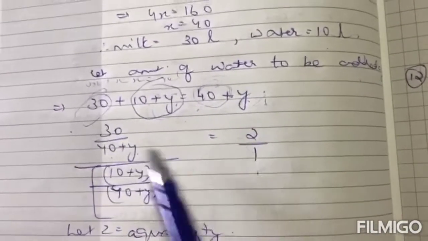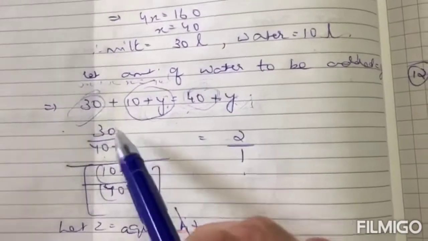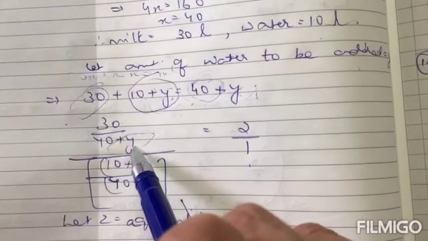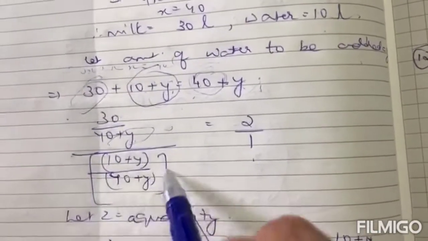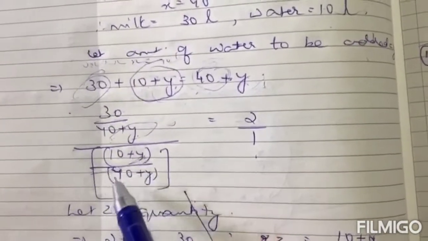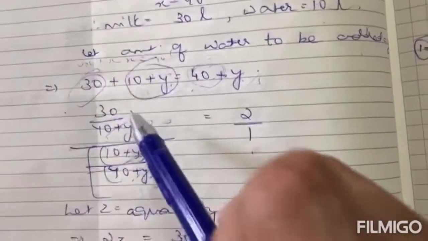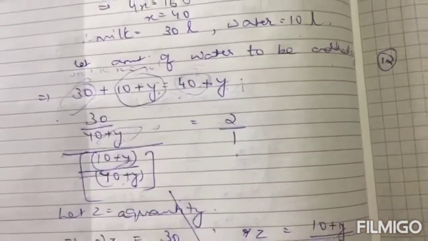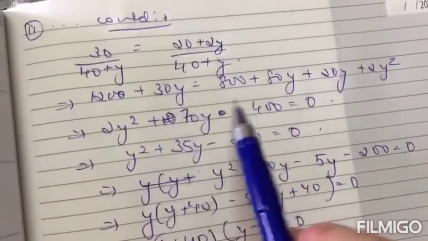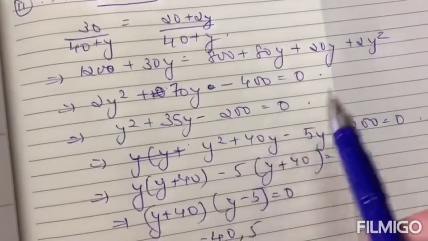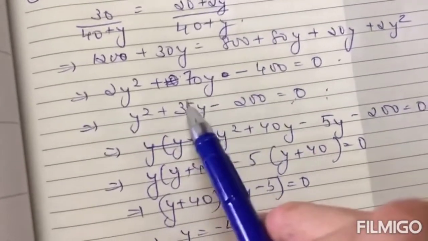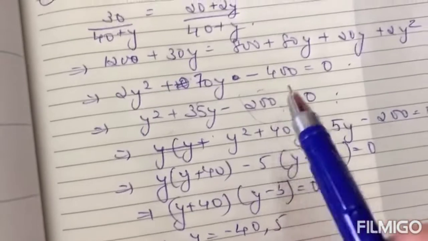So how do you write this ratio? It is the proportion of milk, that is amount of milk divided by total quantity, which is 30 divided by 40 plus y, divided by the proportion of water in the total quantity. Water is 10 plus y liters divided by total quantity 40 plus y liters. So this is equal to 2:1, right? Now if you simply cross multiply, you will get this quadratic equation. You call this a quadratic equation, that is there is a square term, there is a y term, and there is a term with no variable, right?